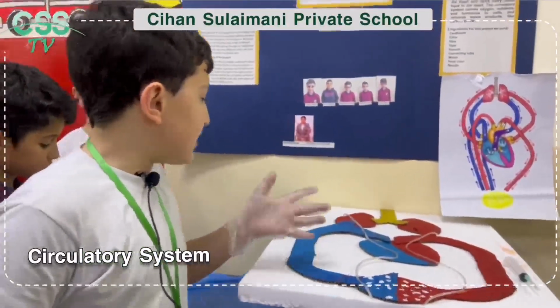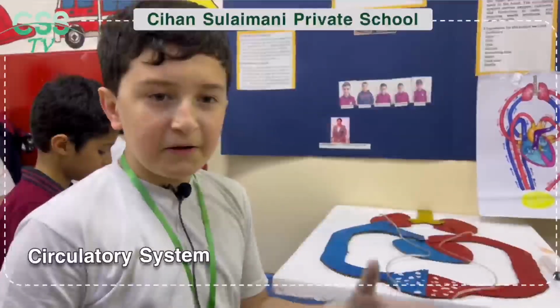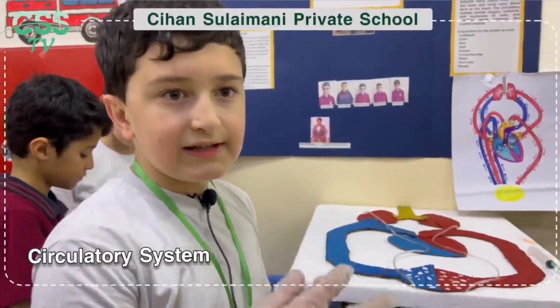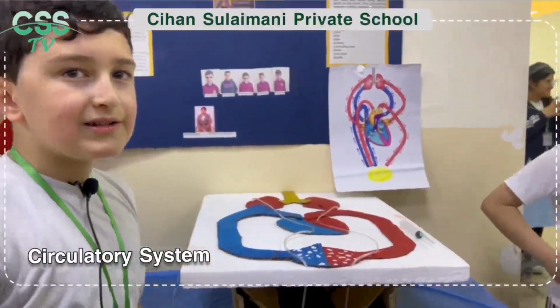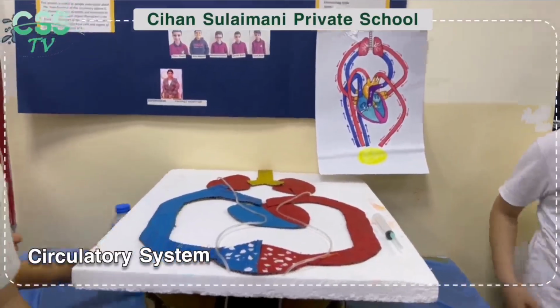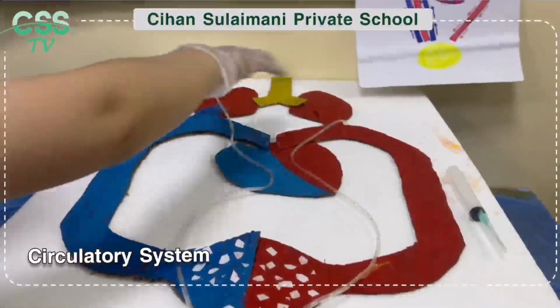The third one is the white blood cell. The white blood cell protects our body from sickness and viruses. The last one is the red blood cell. The red blood cell takes oxygen to the heart.